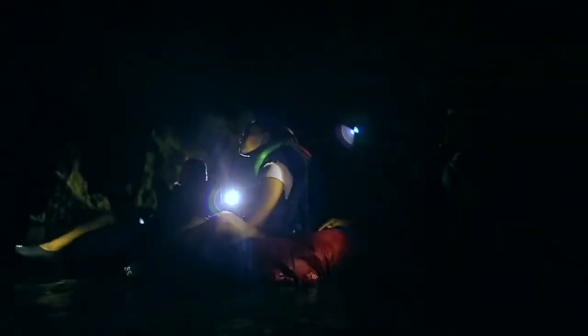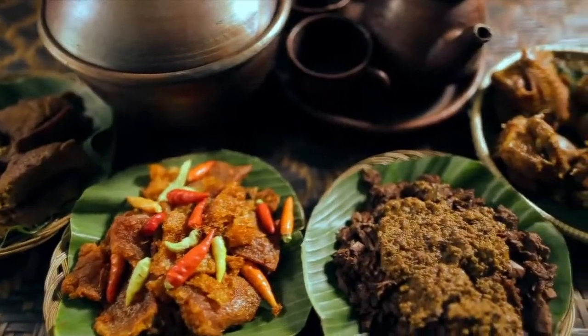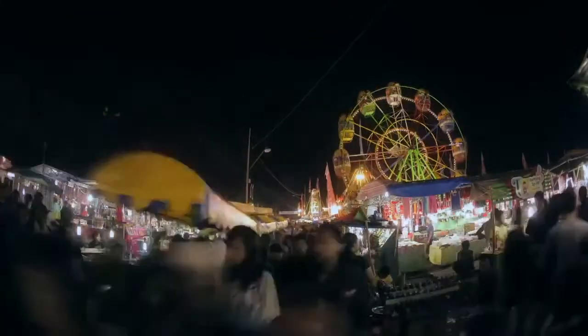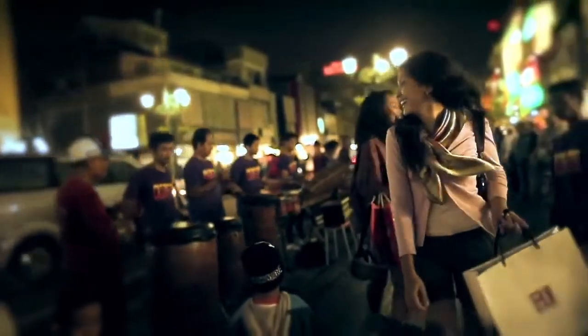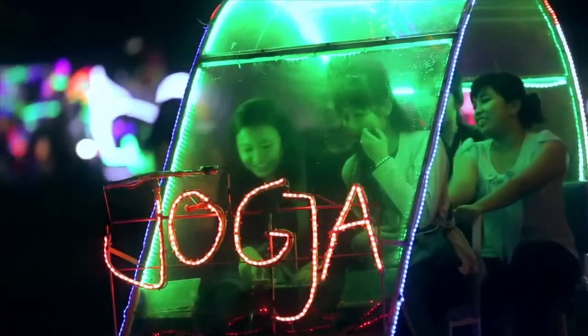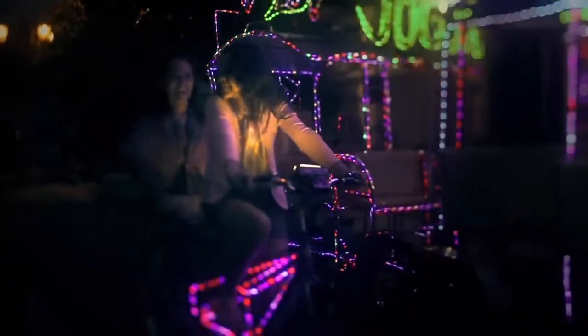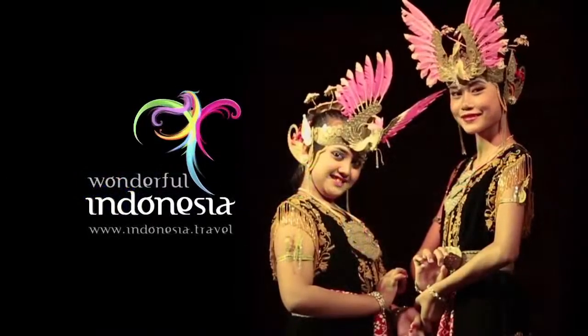With endless stories to tell and never-ending feasts. Never-ending possibilities to get more out of life and journeys. Yogyakarta. Wonderful.